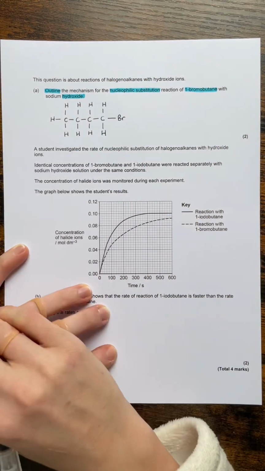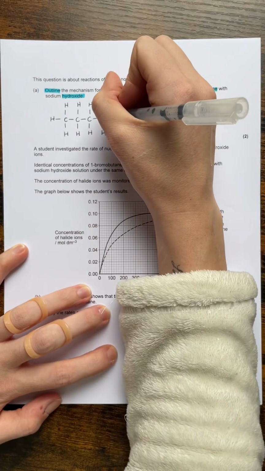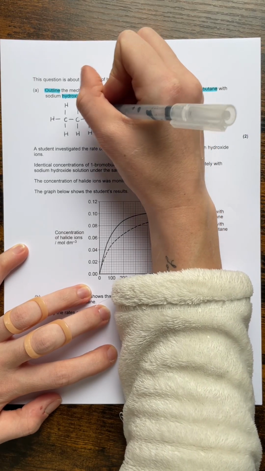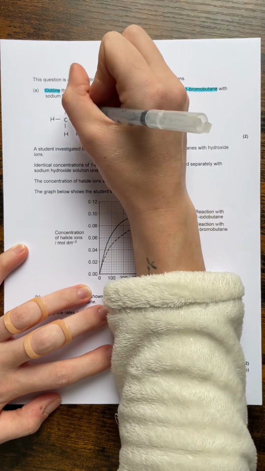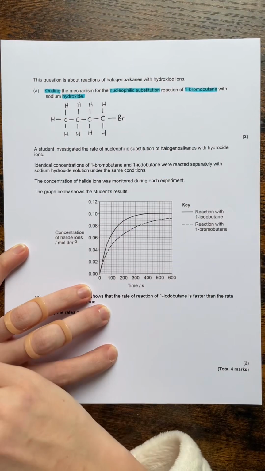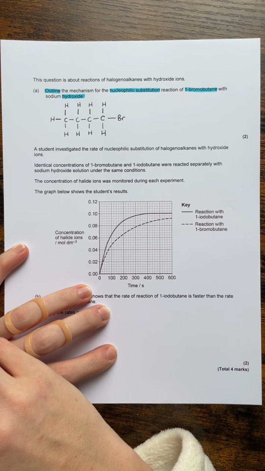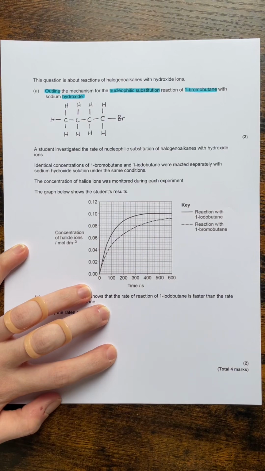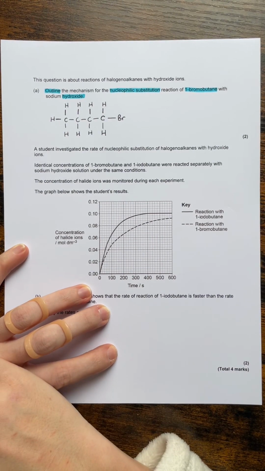And with mechanisms, the bigger the better. The longer your bonds are, the less squished up all your atoms are, the easier it's going to be for you to clearly show where your curly arrows are starting from and pointing to, and all of that business. So yeah, if you can, try and maximise use of the space that you've been given.